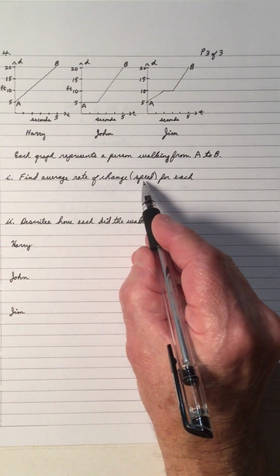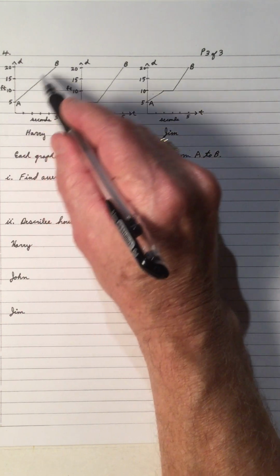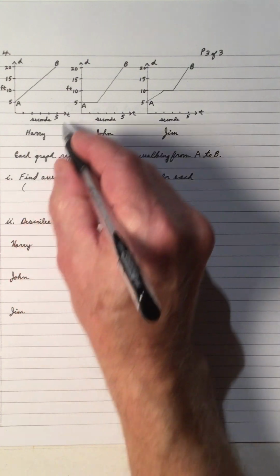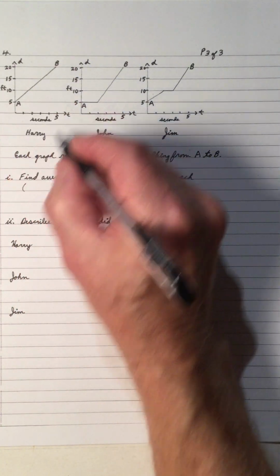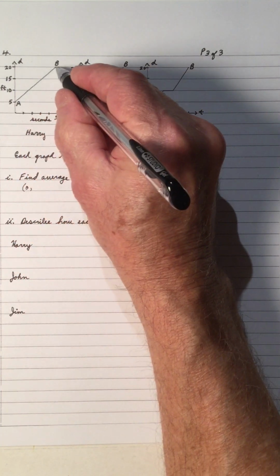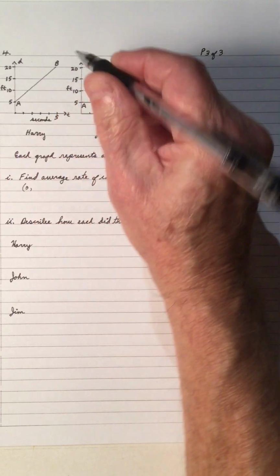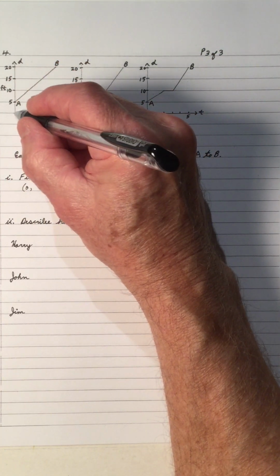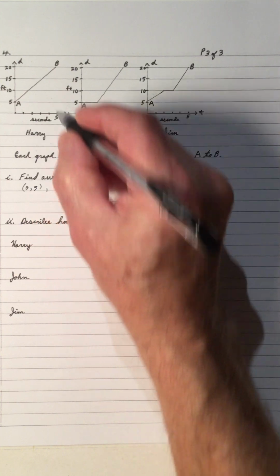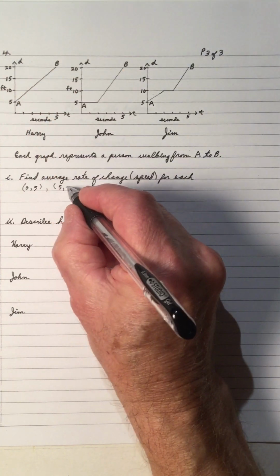Find the average rate of change or speed for each. No matter what, the three of these start at A and end up at B. This is distance and this is time. Right here the time is 0, and the distance is how far you've walked from the start point: you're 5 feet away. And when you end up after 5 seconds, you'll be 20 feet away.